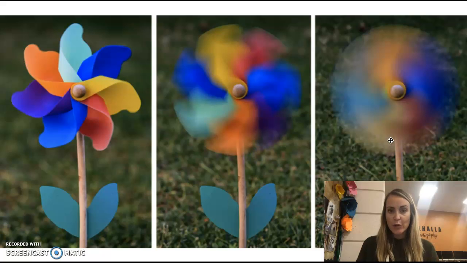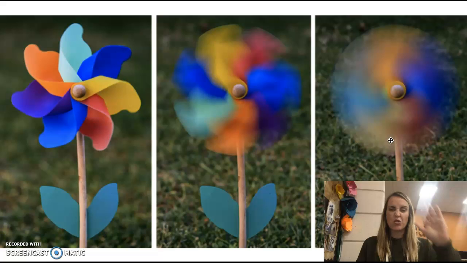So these photos were captured using different shutter speeds, right? In the first photo, we have a fast shutter speed, and so our subject was frozen in motion. Even though it's really spinning, the action was stopped because of a fast shutter speed. Then in the middle, the shutter speed slows down a little bit, so you get the motion blur. That's what that's called, the streak of motion. So we have a little bit of that motion blur captured in photo 2.